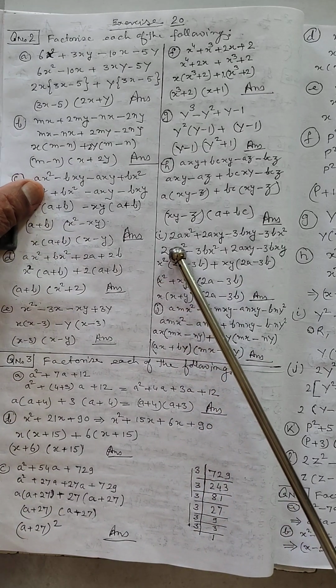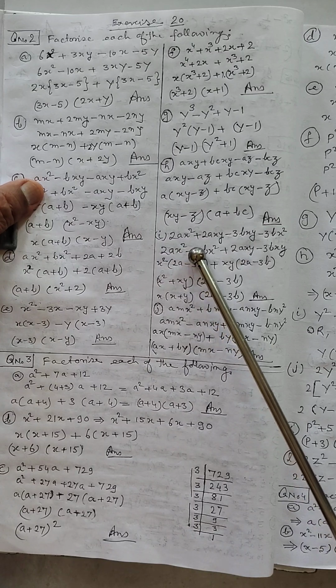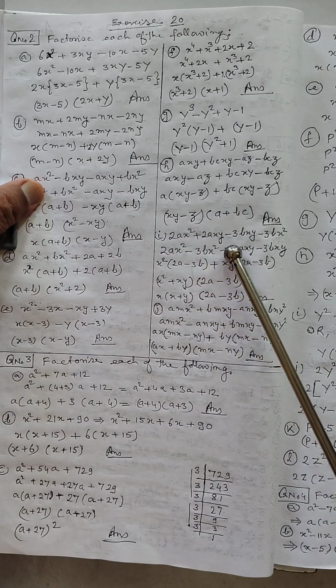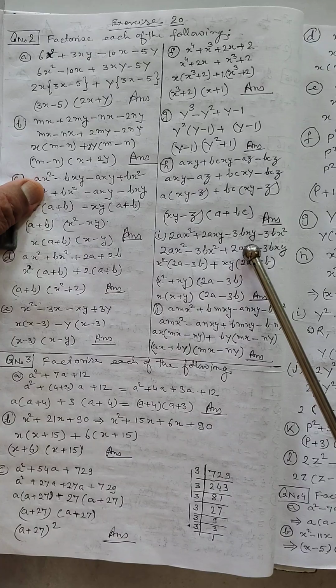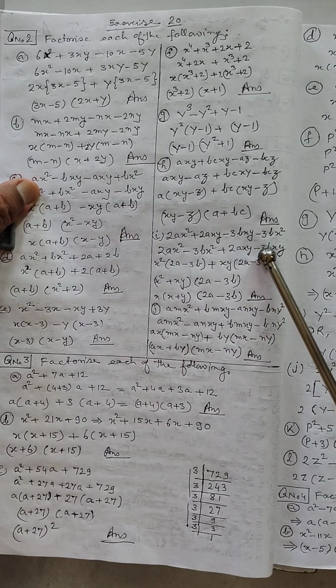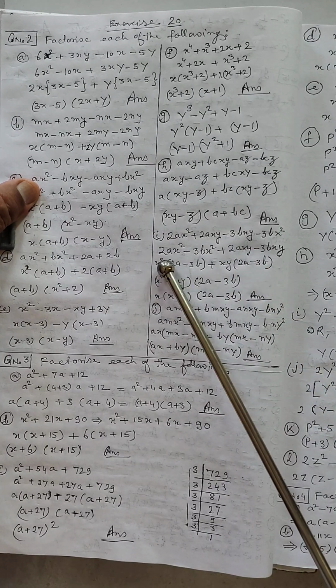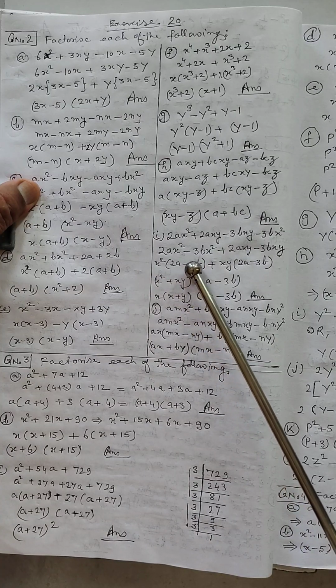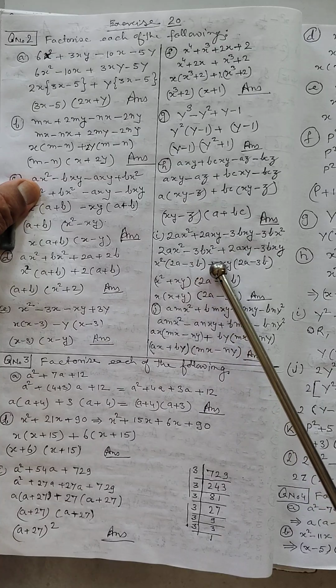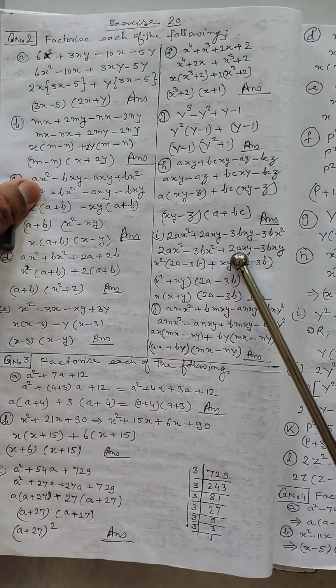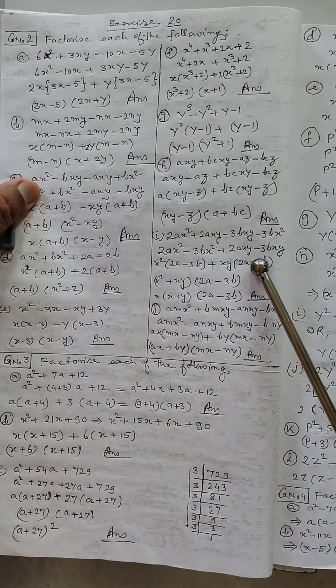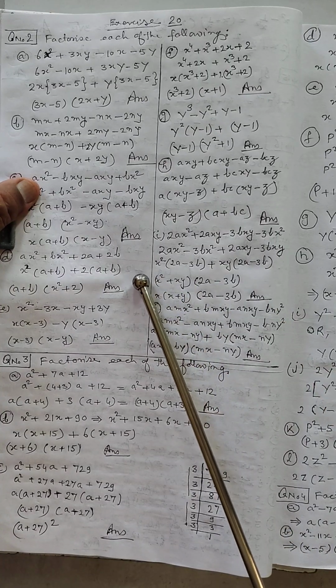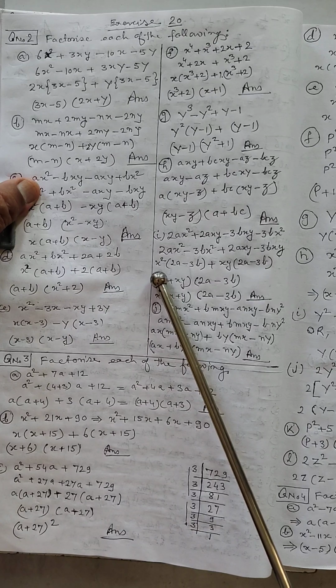Now come to the I part, that is 2ax square plus 2axy minus 3bxy minus 3bx square. So after rearranging or grouping we can say 2ax square minus 3bx square plus 2axy minus 3bxy. So for the first two terms we are having x square common.